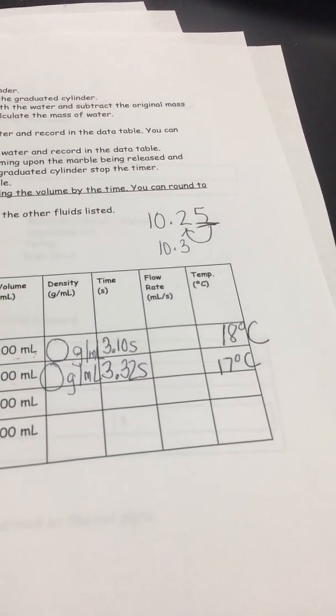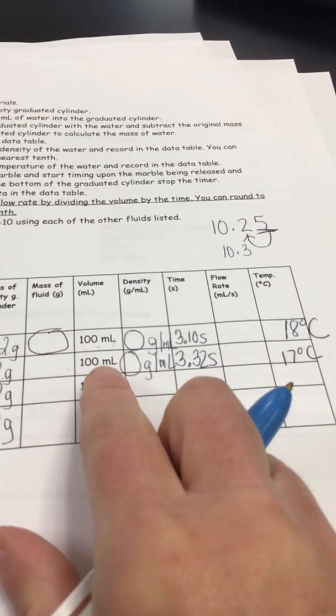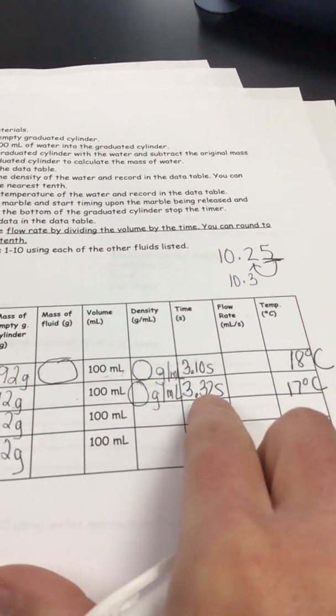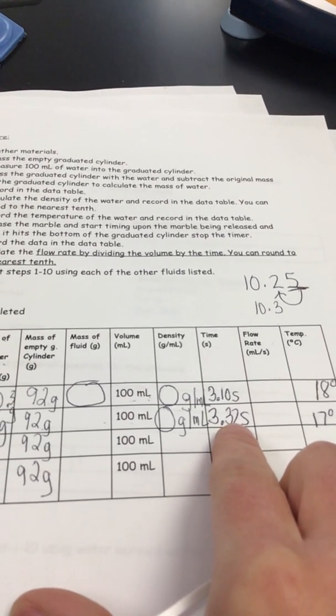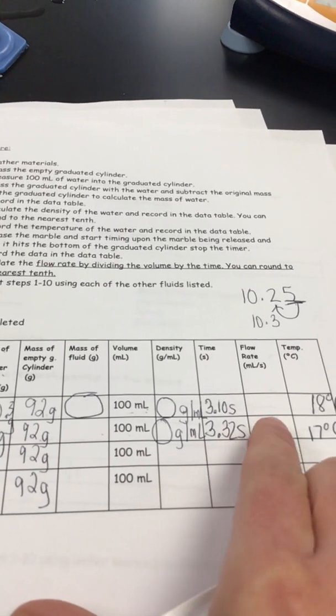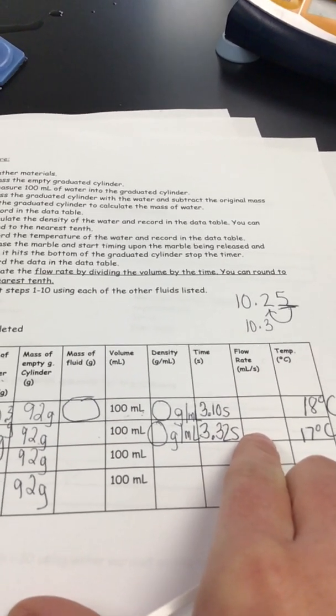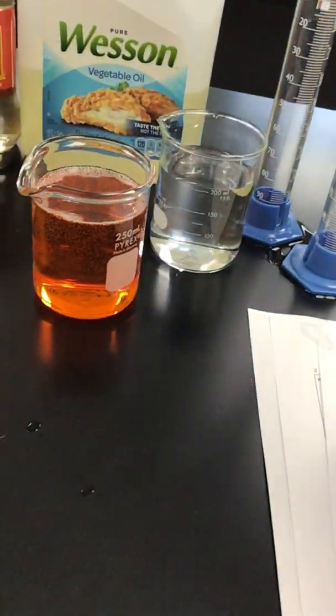In order to find the flow rate, take your volume, which was 100, divided by 3.32, and round to the nearest tenth using that hundredths number, for milliliters per second.